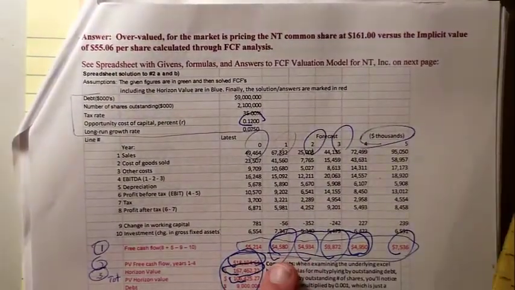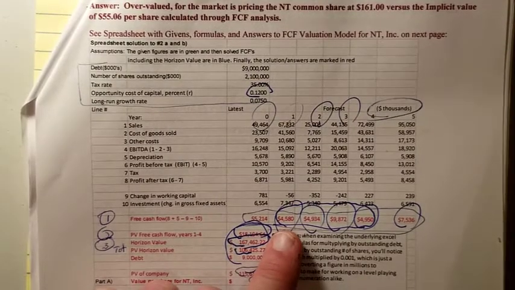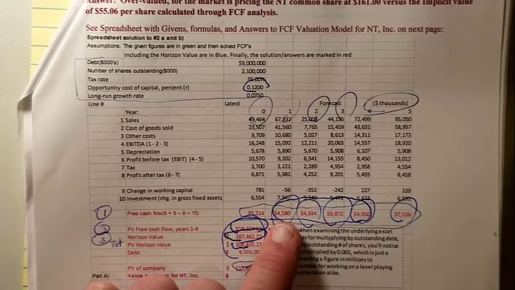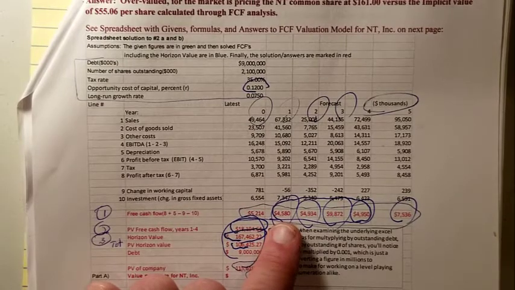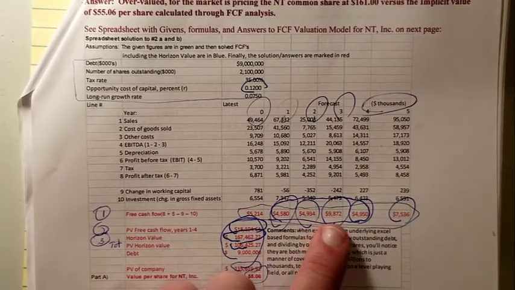And again, looking at this, year 1, we've got, remember this is in thousands, so this is really $4,580,000. But in this case, we've got 4580, 4934, 9872.